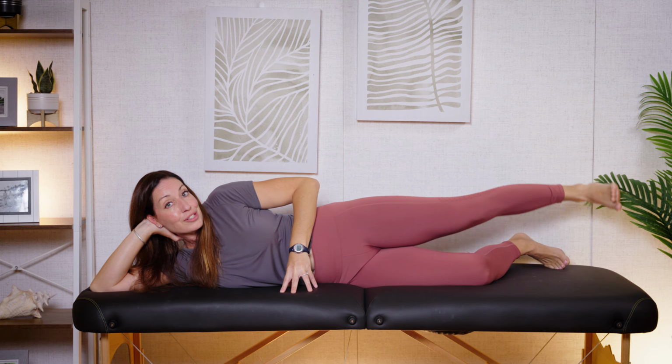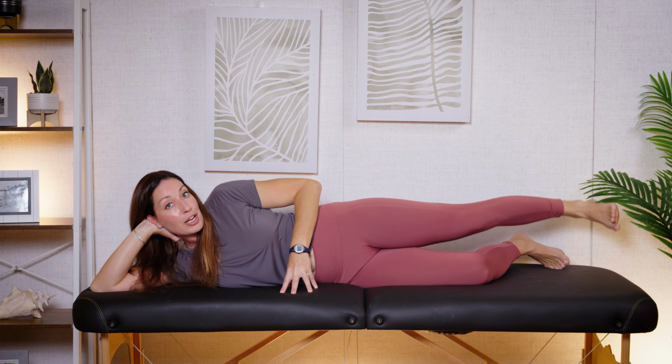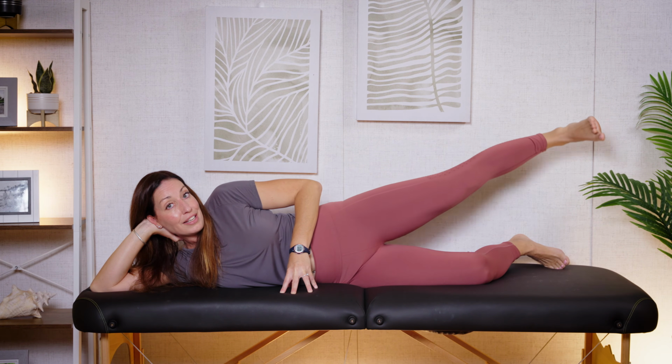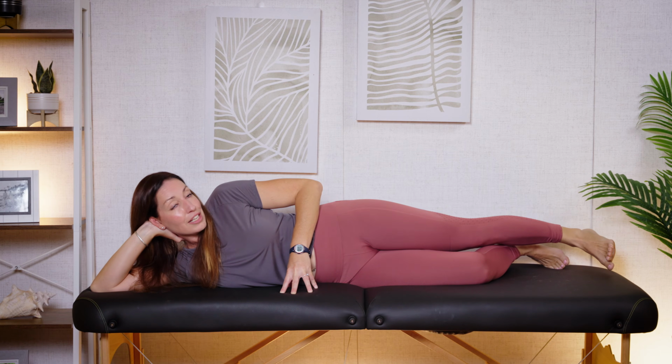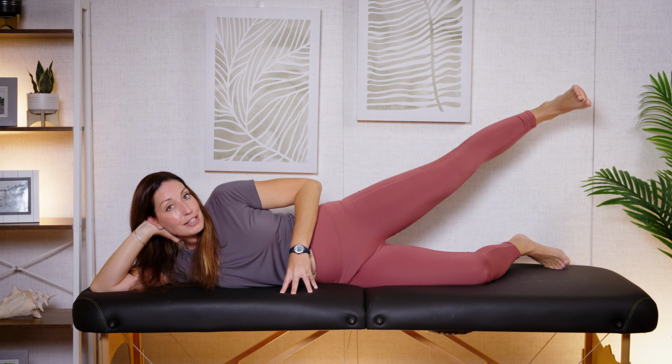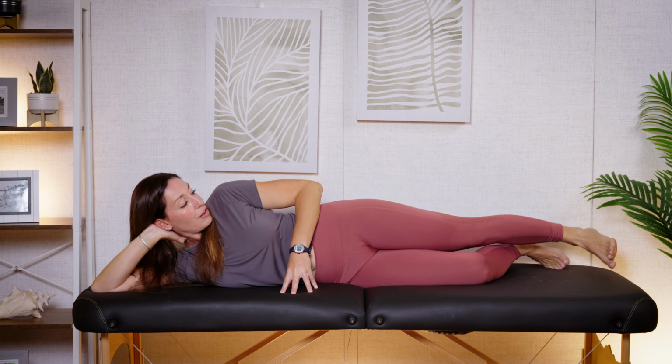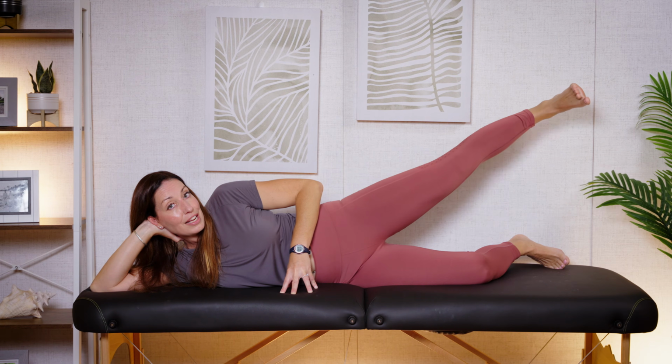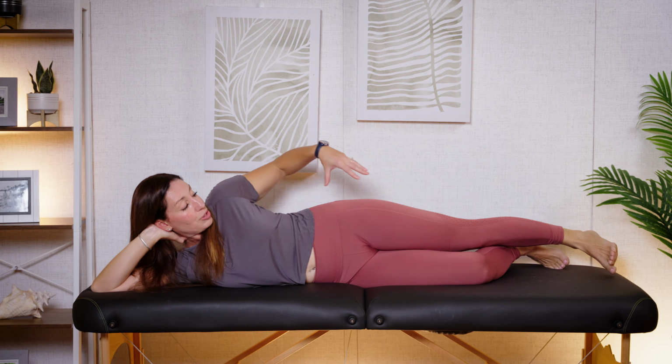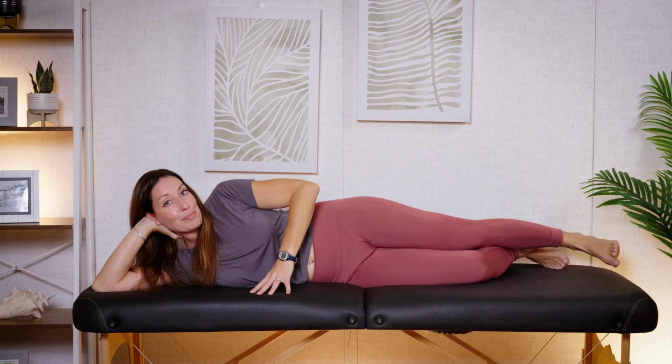So for this exercise, I typically want about 2 to 3 sets of 10, and you may fatigue early initially. So if you just work yourself up to that 3 sets of 10 daily, that should help with the hip strength for those hip abductors.